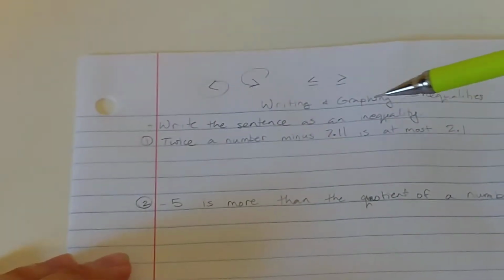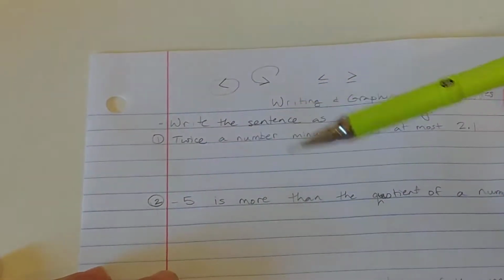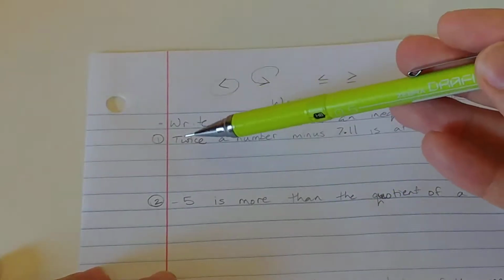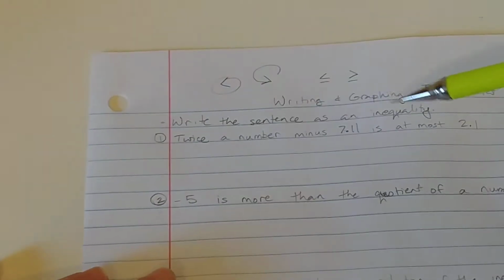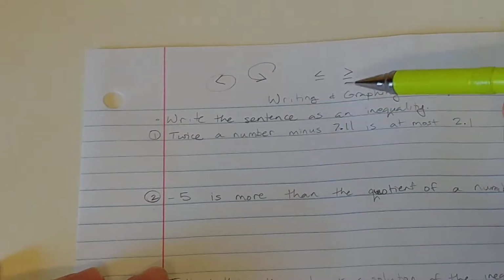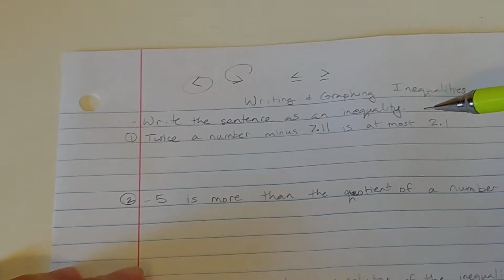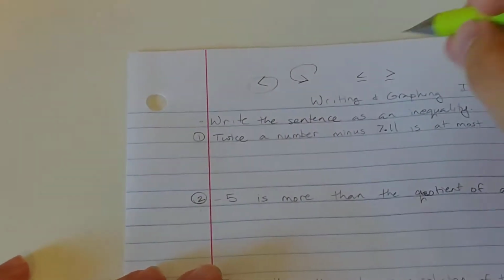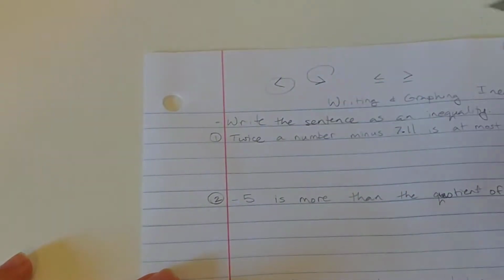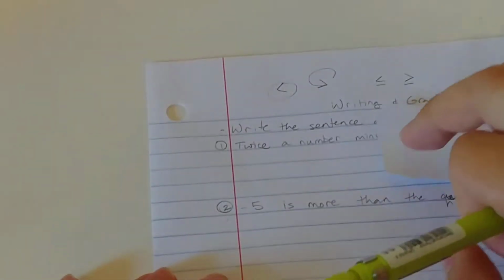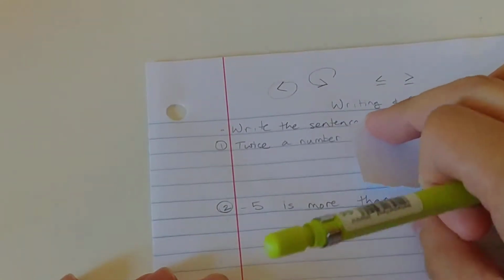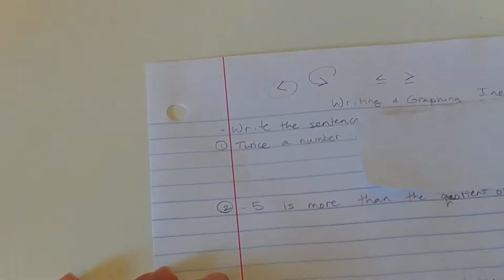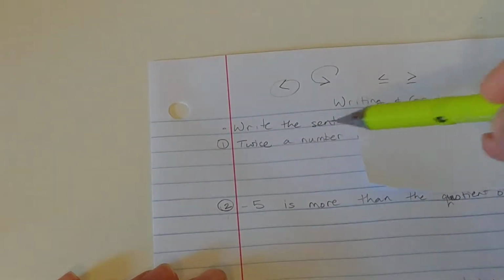It says write the sentences as an inequality. So you'll have word problems where you'll have to use these. Twice a number minus 7.11 is at most 2.1. Let's read it one at a time. Let me get my trusted blocker, or whatever this is called. Okay, so we're going to block out that stuff.